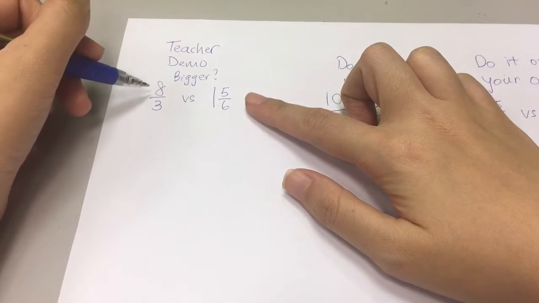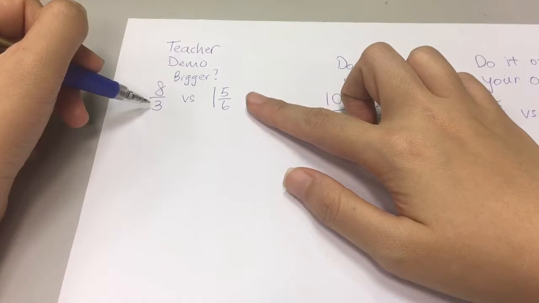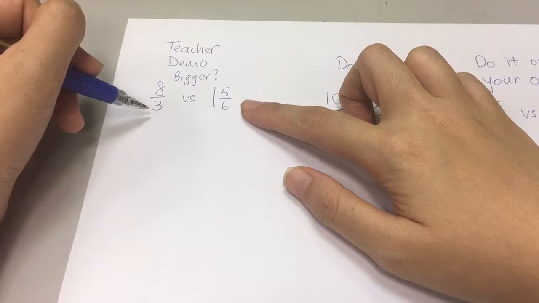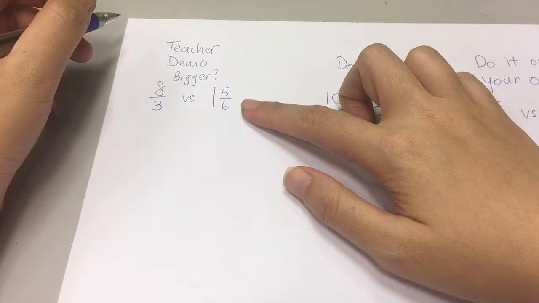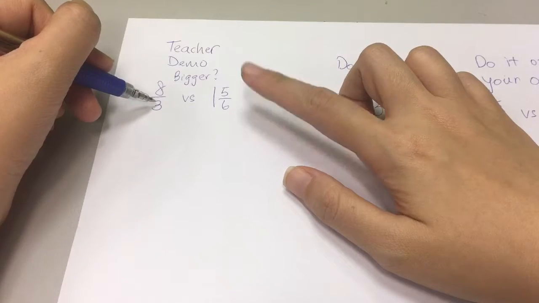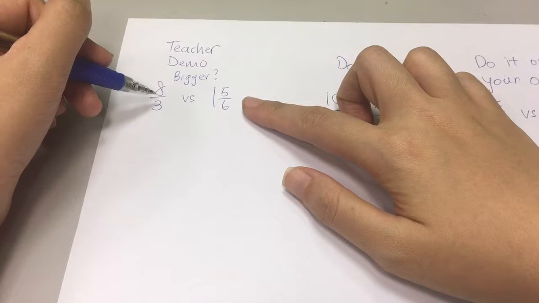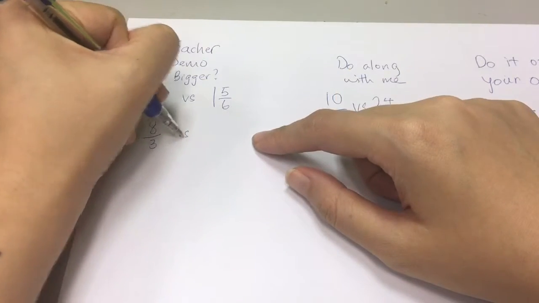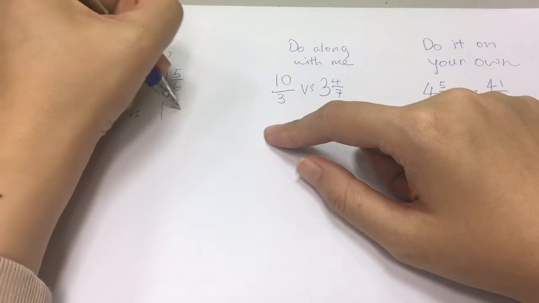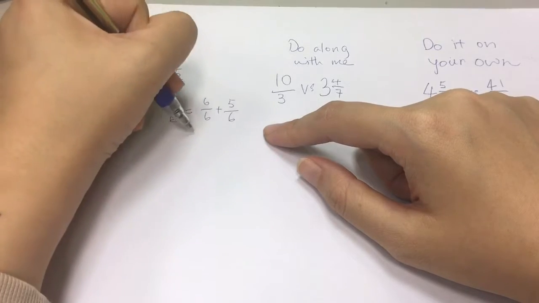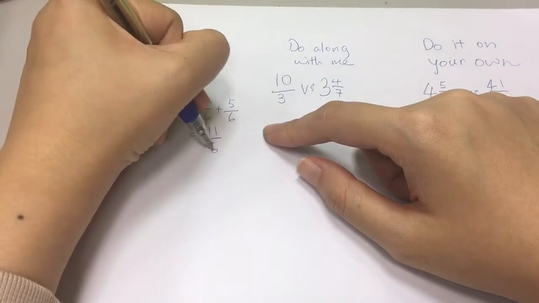In order to compare an improper fraction to a mixed number, I will either have to change the improper fraction into a mixed number or the mixed number into an improper fraction. In this case, I have decided to change the mixed number into an improper fraction. So 8/3 versus, okay, let's look. 1 and 5 out of 6 equals 6 out of 6 plus 5 out of 6, which will give me 11 out of 6.